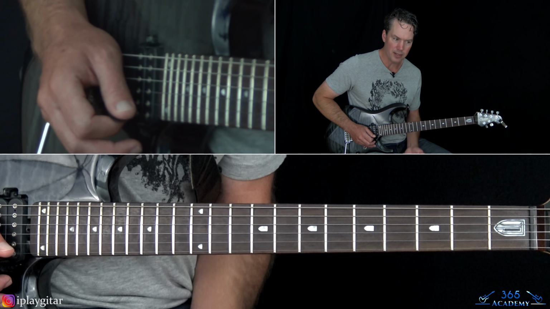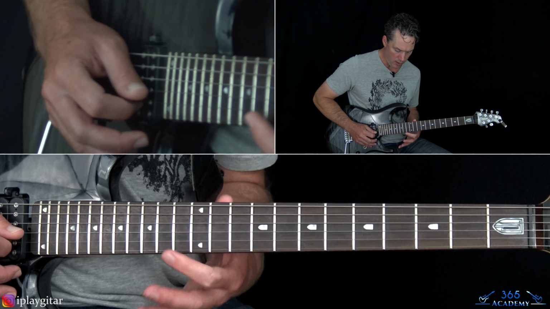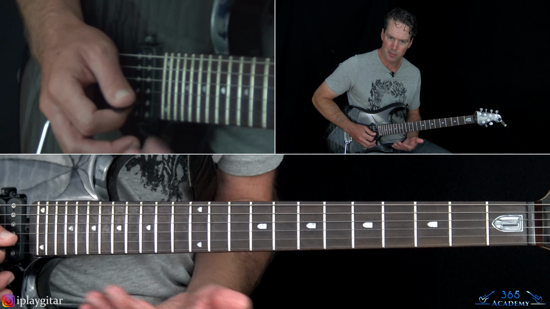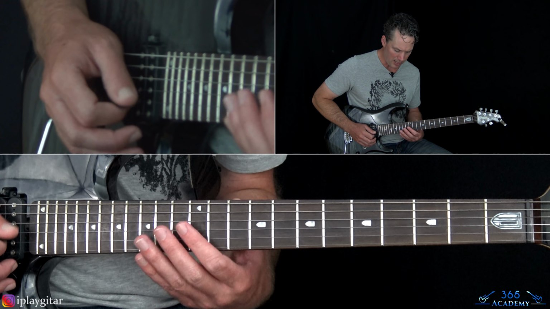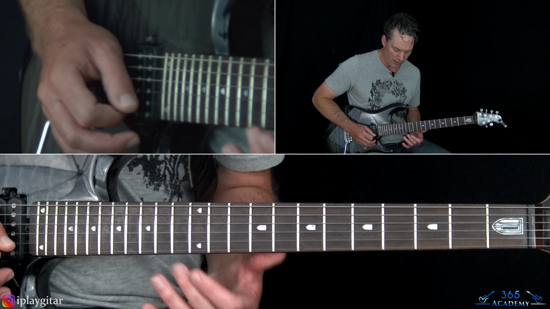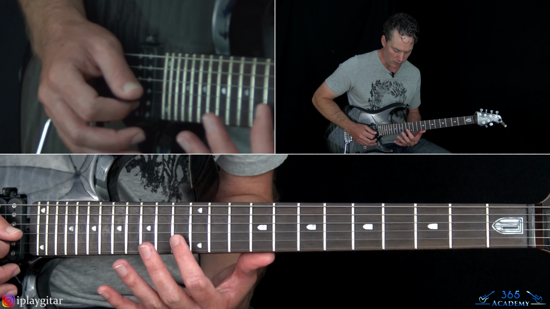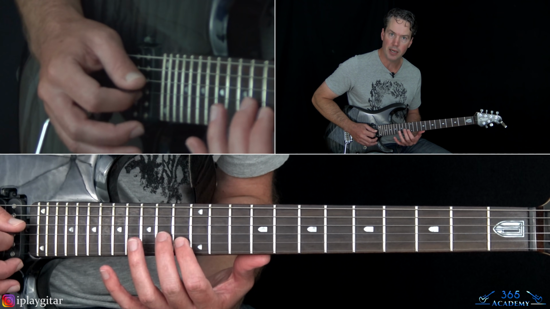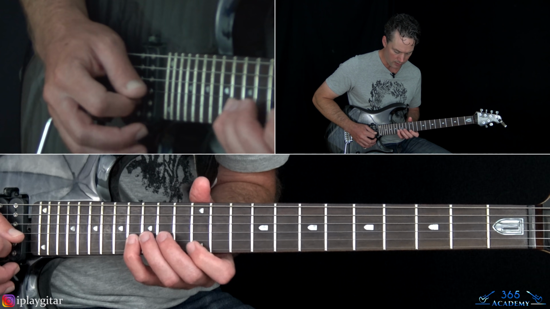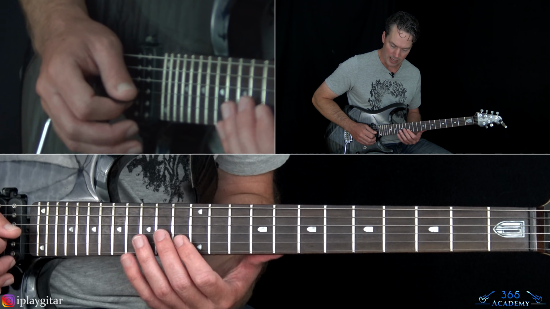And then here, it's kind of odd sounding. You hear this note and you hear that note, but they kind of not hit at the same time. It's almost like he kind of rakes across these two notes. So it's just a 13 on the B, 14 on the G. So it's like that.